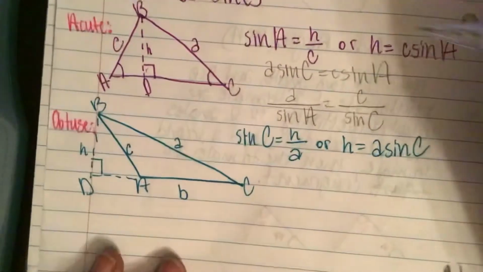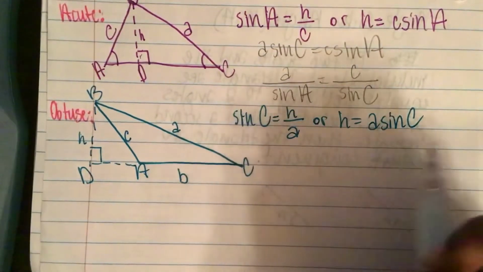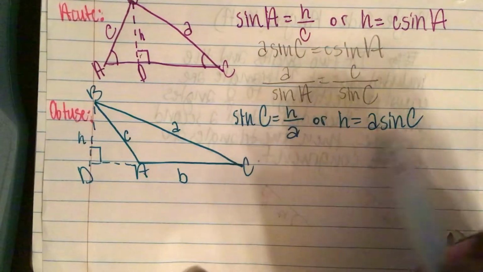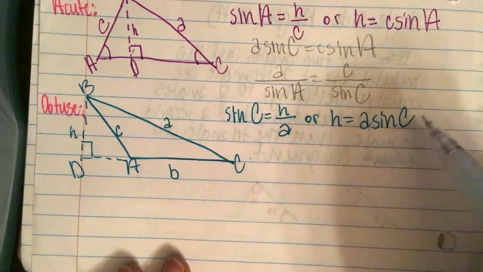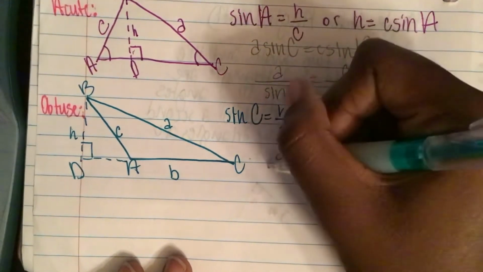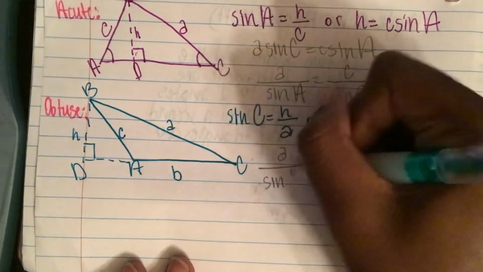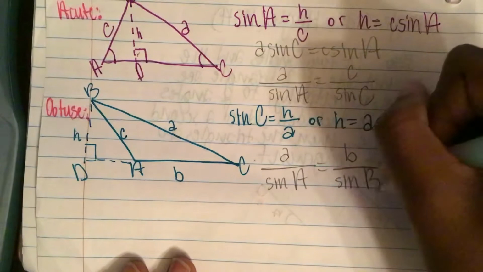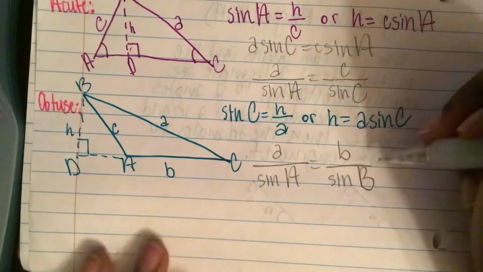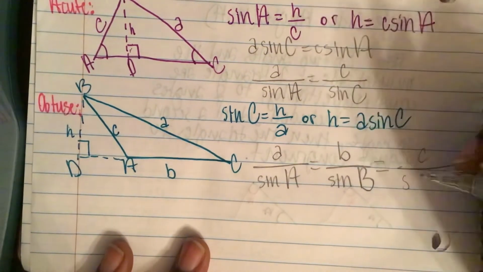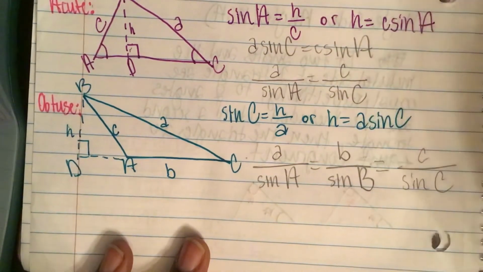And the same thing works down here. For the obtuse triangle, sine C equals H over A, but H also equals A times the sine of C, which means that side A over the sine of angle A is equivalent to side B over the sine of angle B, and thus also equal to side C over the sine of angle C. Sorry, it's hard to get the example right here.